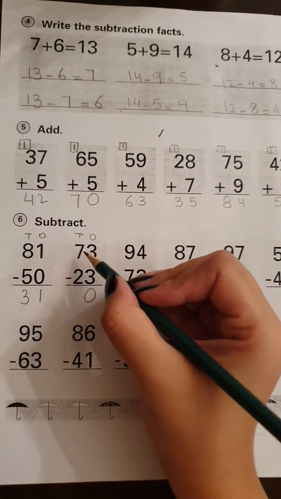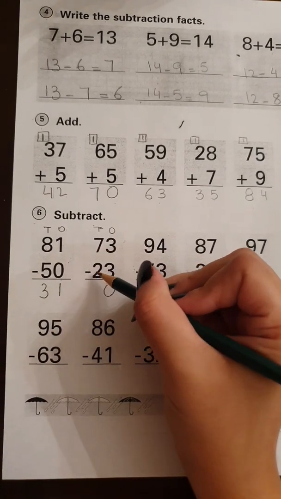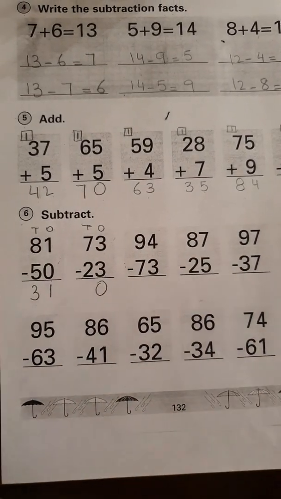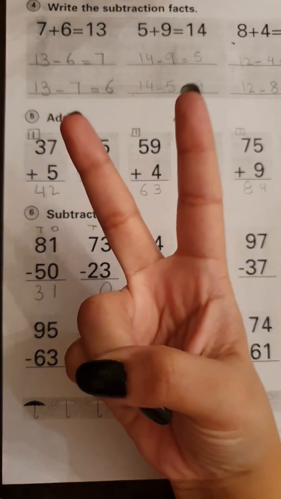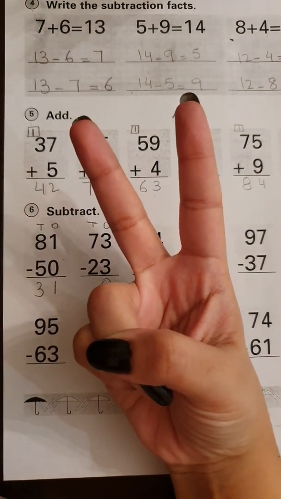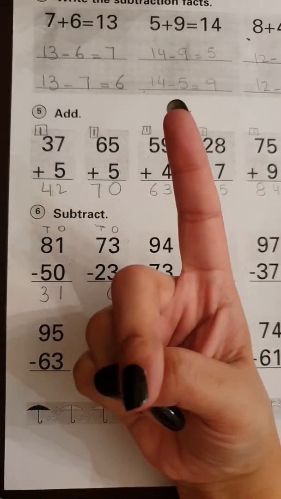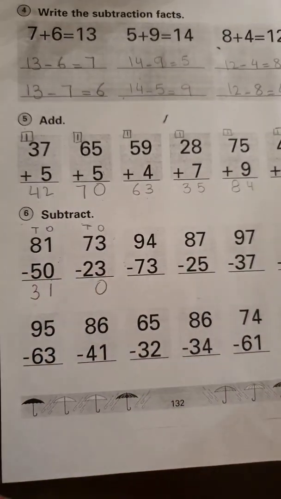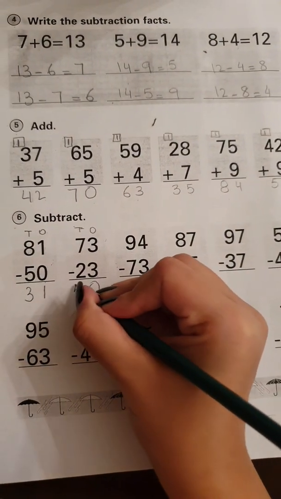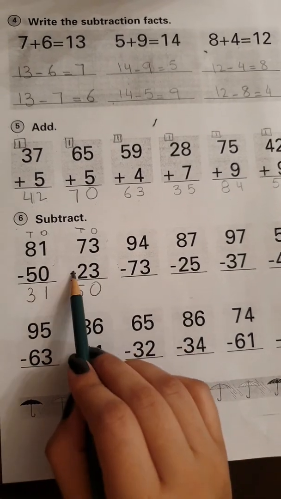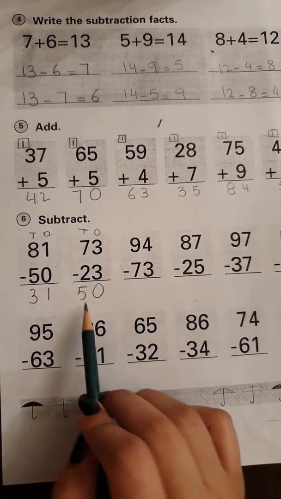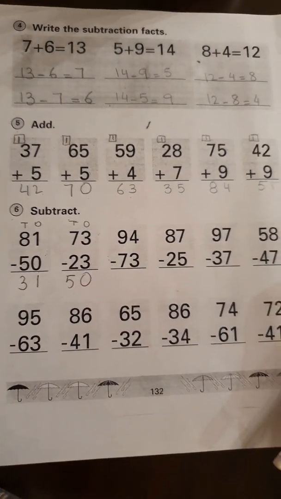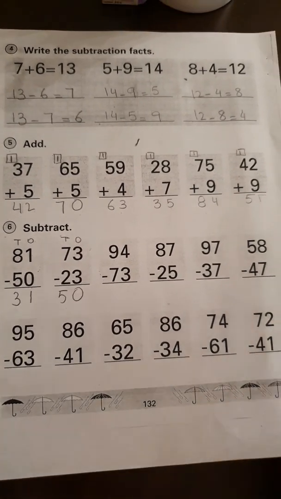Now let's look at the tens side. We have 7 minus 2. So 7 is the bigger number. 7 goes in our mind, and we will take 2 fingers out and count backwards from 7. So we have 6 and 5. There we go. 73 minus 23 is equal to 50. Now guys, I'll give you a little while to finish these up, and then we will match our answers.